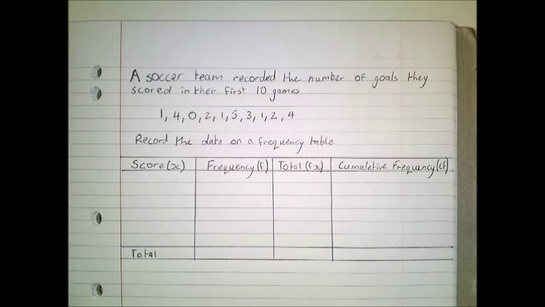Hello, and in this lesson we will begin to look at ways in which we can present single variable data. The first of which is a frequency table. So we're going to do this by looking at the question above. A soccer team recorded the number of goals they scored in their first 10 games, and we're required to record the data on a frequency table.